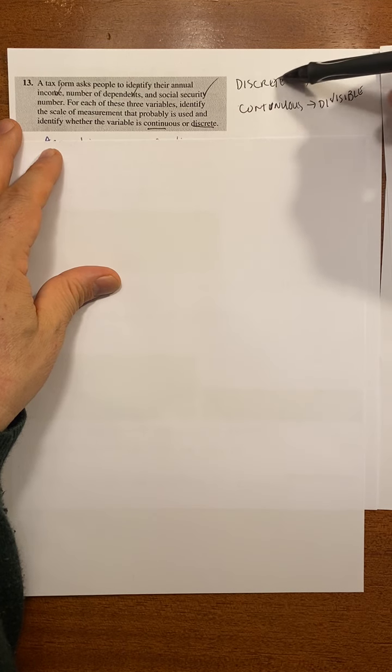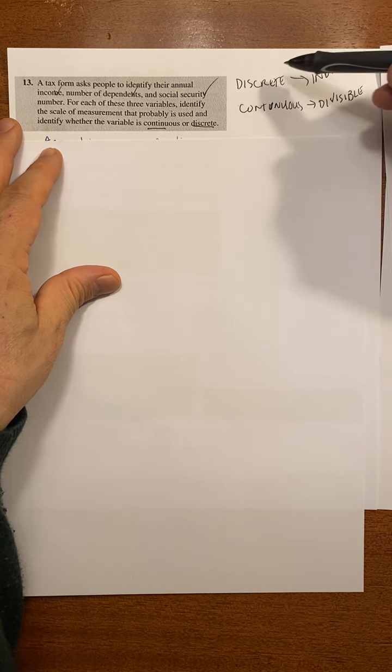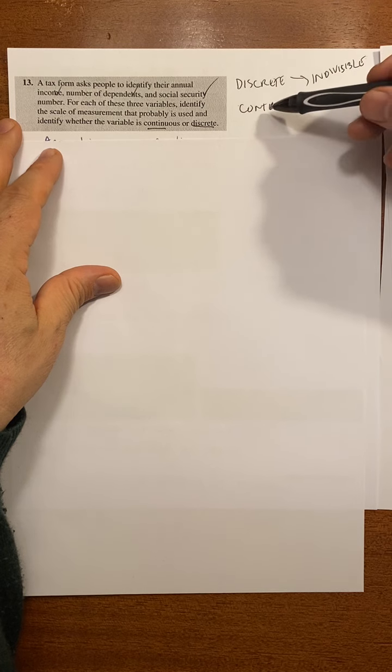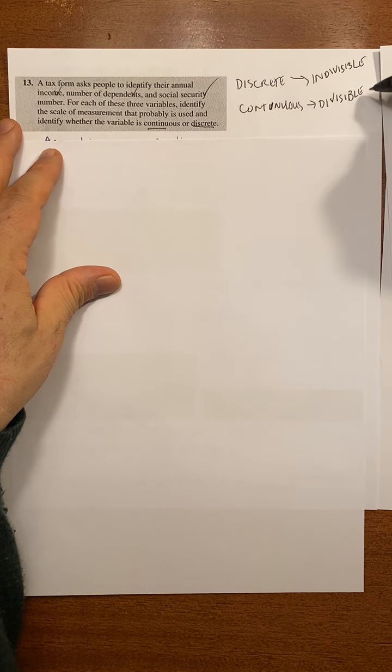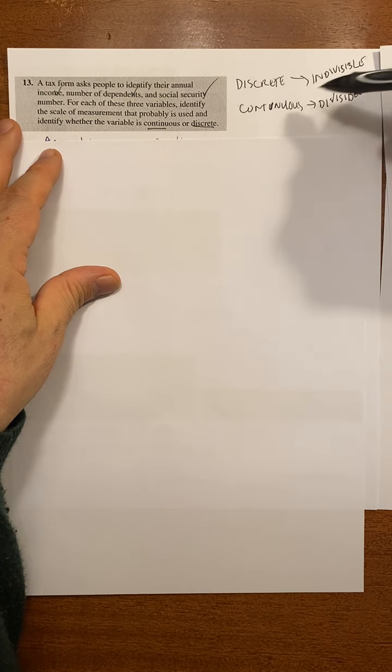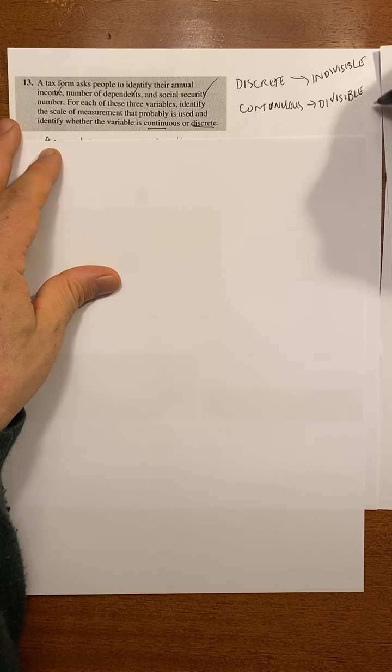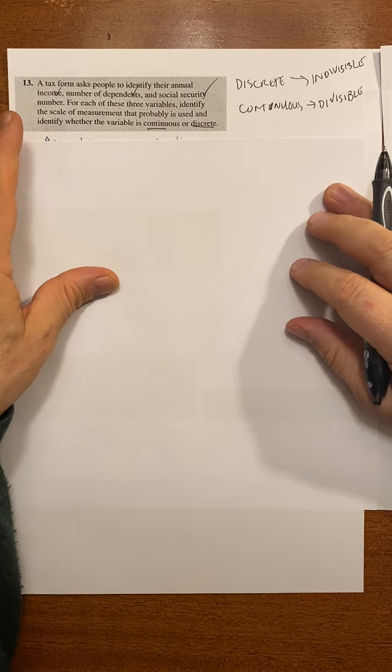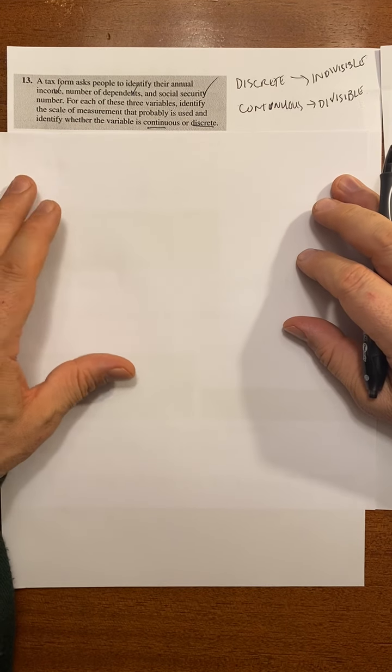You can only have a whole number or nothing. Continuous numbers, however, can be divided. So continuous numbers can be presented in terms of fractions or decimals. Right? So like with a continuous, you can have like a half of something. With a discrete, you cannot have a half of something. So, okay, let's look to see what's what here.